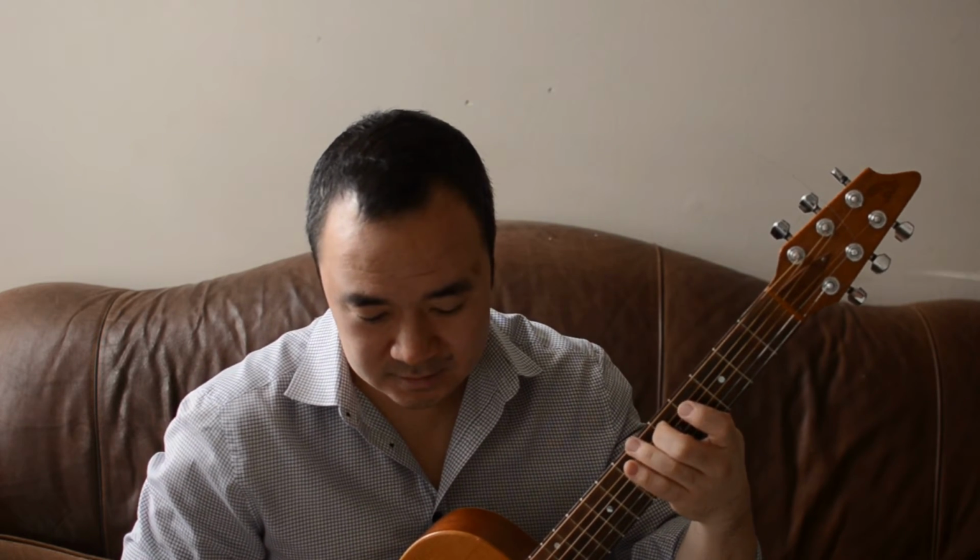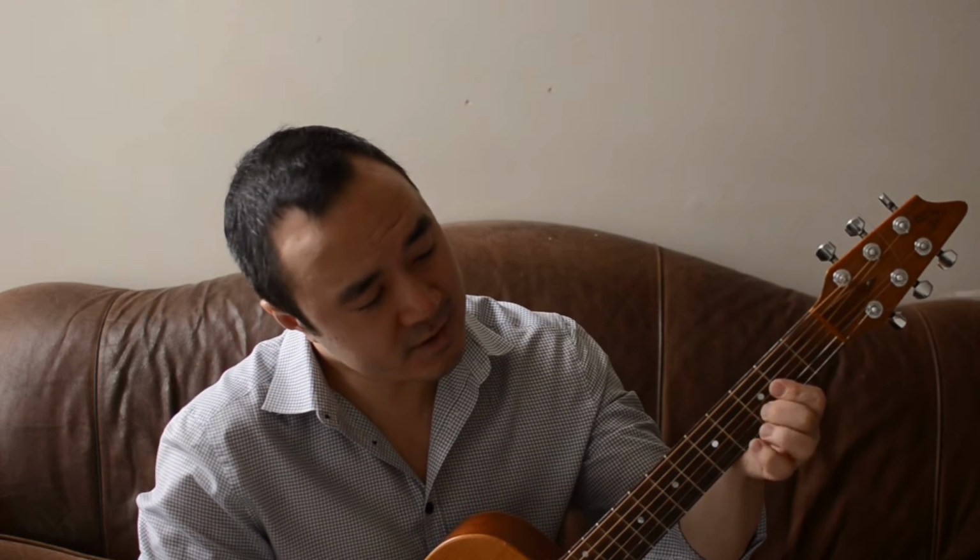So the first thing I need to do is to prove to you that the major chord is justified. So I'm going to do that by building a major chord. This is our major chord on do. This is D major.